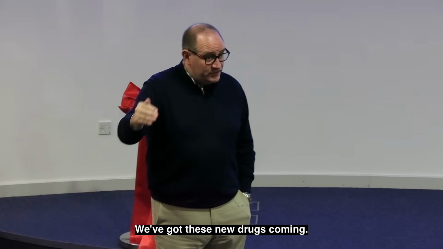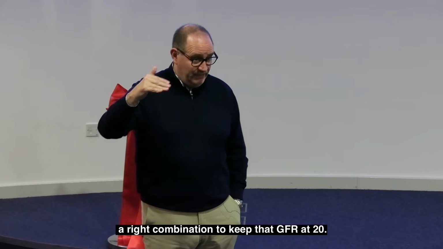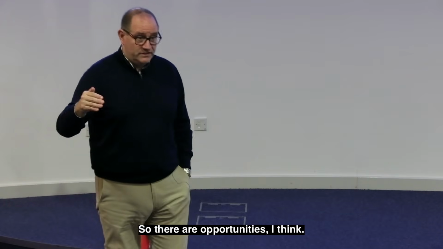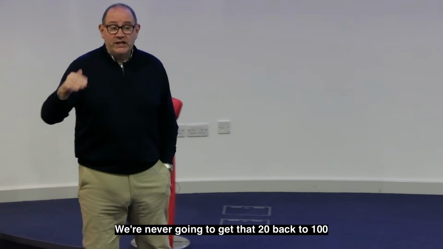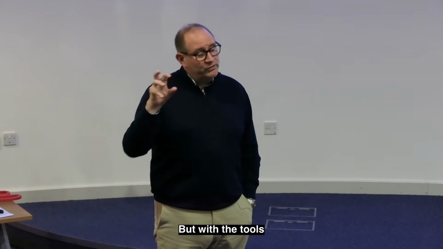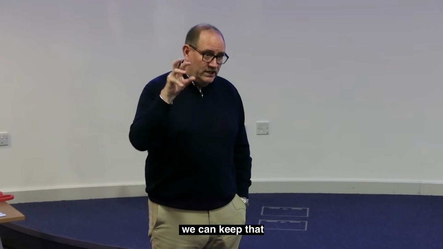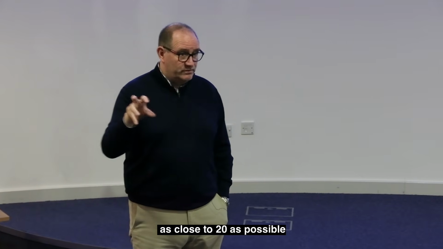We've got these new drugs coming, got the opportunity of thinking about the right combination to keep that GFR at 20. So there are opportunities, I think. We're never going to get that 20 back to 100 or 50 because we just cannot regenerate the filters. But with the tools we have available at the moment, if we manage this, we can keep that as close to 20 as possible for as long as possible.